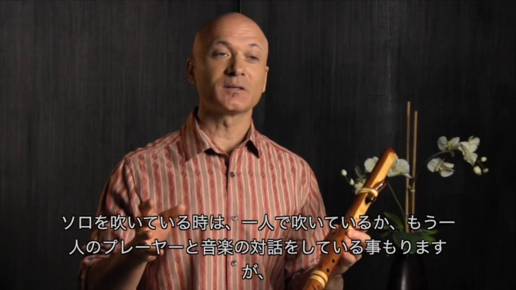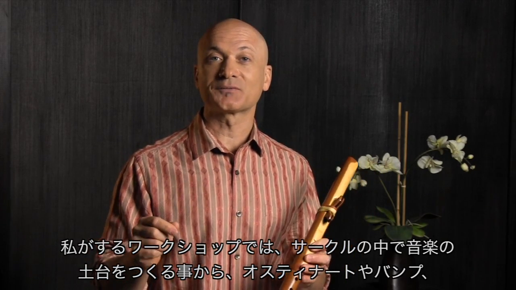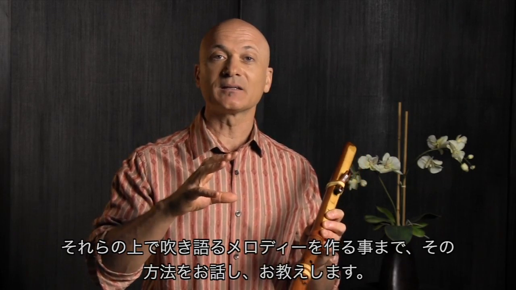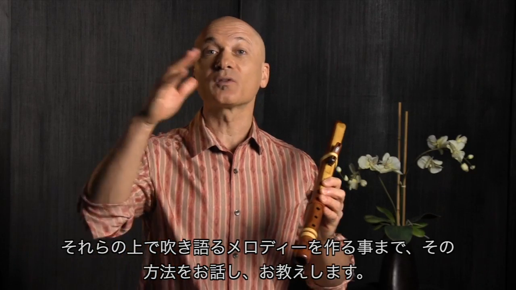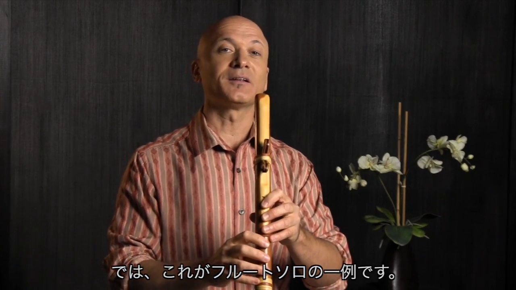The final thing we're going to talk about right now is soloing, and that's of course creating a melody in the moment. Now usually when you're soloing, you're going to be doing it by yourself. Maybe you'll be having a dialogue with one other person, but usually we just solo one at a time. And in the workshops that I'll be giving, we'll be talking about how to do all of these things, from creating the tonal ground to creating the vamps and ostinatos to creating a little melody that you can play over the top of everything. So we'll hear more later, but for now, this is an example of what you might hear in a flute solo.